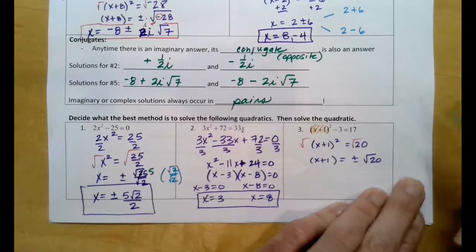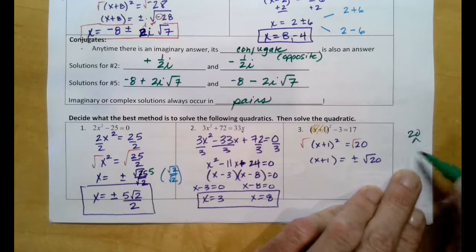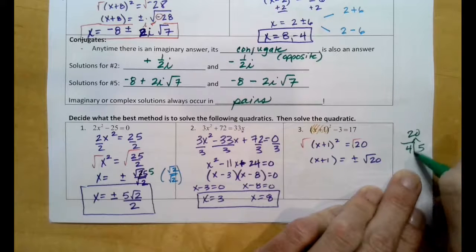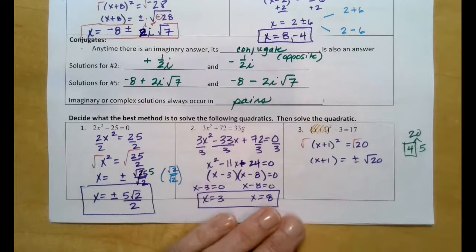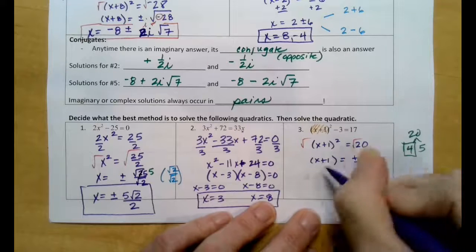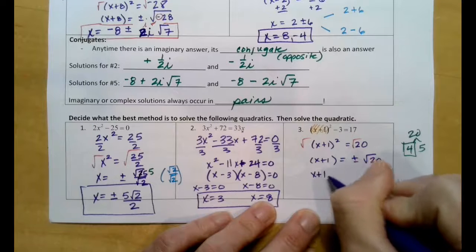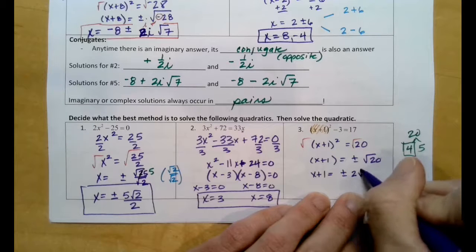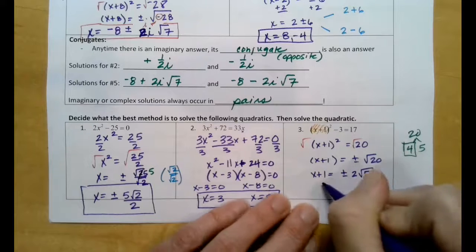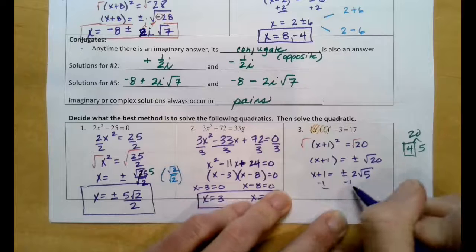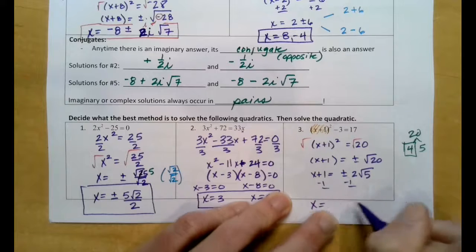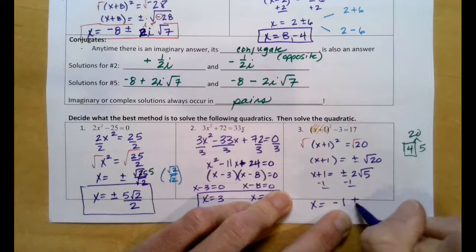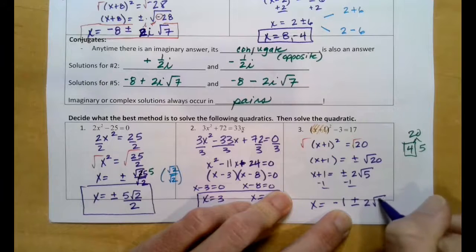When I look at 20 and its factors, I know 20 breaks down into 4 and 5, and 4 is a perfect square. So then I can say x plus 1 is equal to plus or minus the square root of 4, which is 2, roots of 5. Then I'm going to subtract 1 from each side, and I have x is equal to negative 1 plus or minus 2 roots of 5.